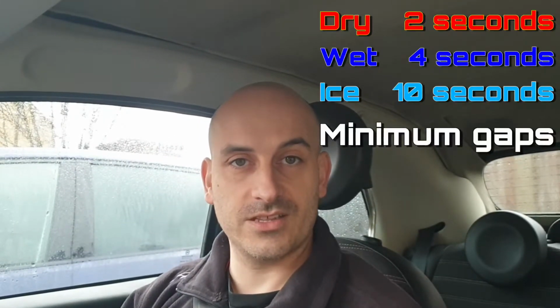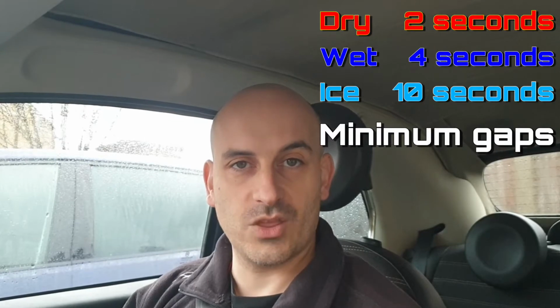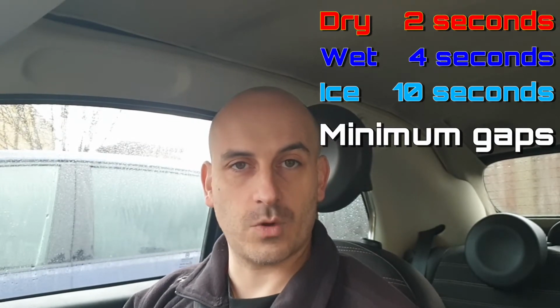Now, when you're on the move, you should always have at least a 2-second distance in the dry, a 4-second distance in the wet, and a 10-second distance in snow or ice. What that basically means is when the vehicle in front of you goes past a fixed point, say a lamppost, a parked car, a tree, a road marking, you then count 0 as they get to it, 1, 2, and at that point or after is when you should go past it.